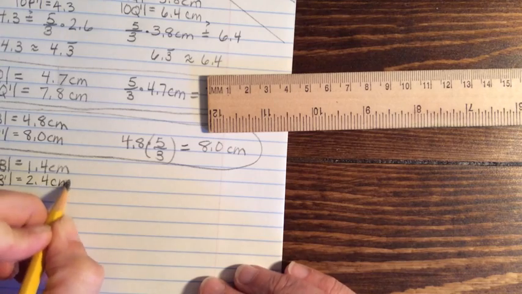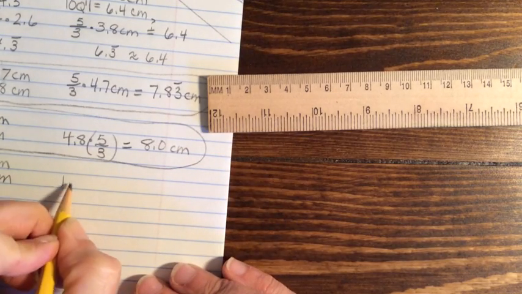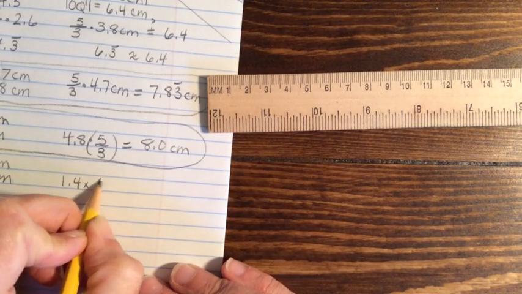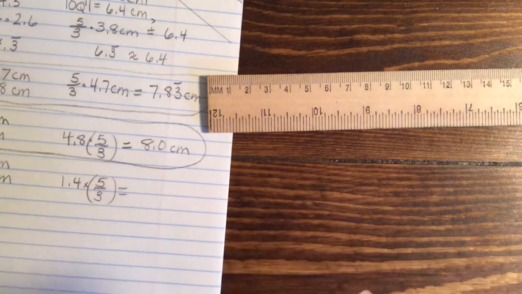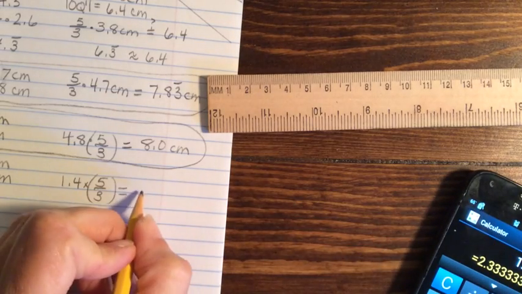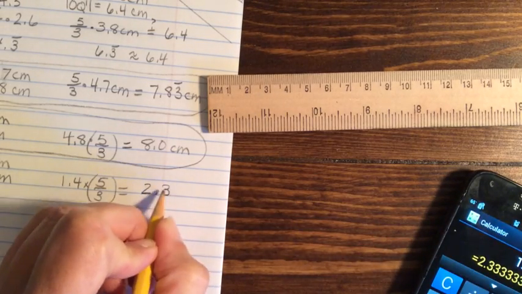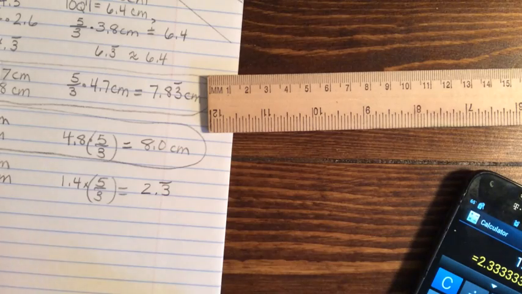Okay, let's see if that works. Might have a little bit of margin of error there. 1.4 times my scale factor, 5/3, and we'll see what that is. It is 2.3 repeating. So that's pretty close to my measured length over here.